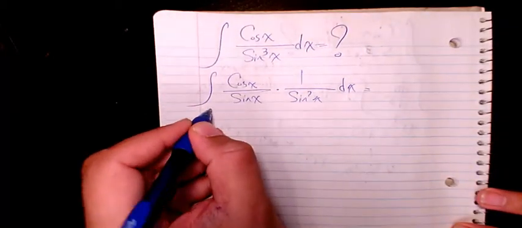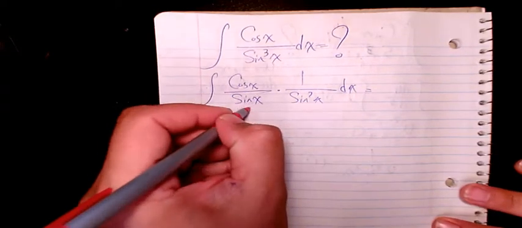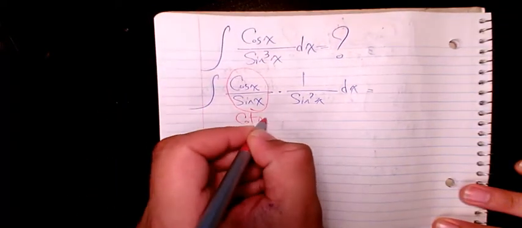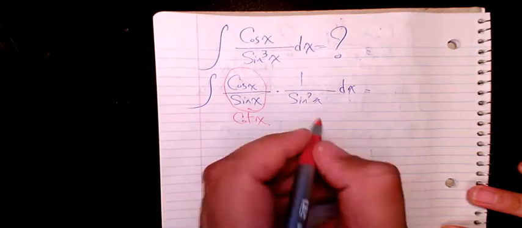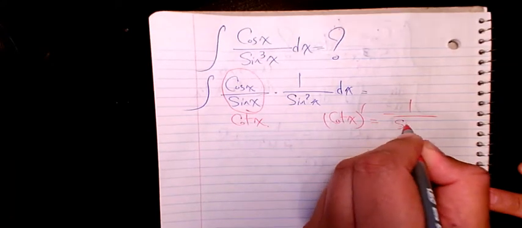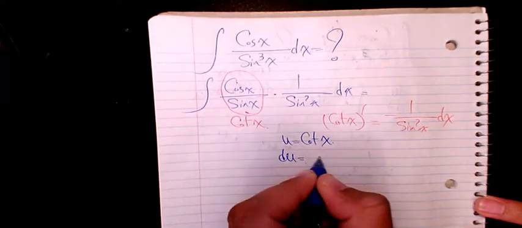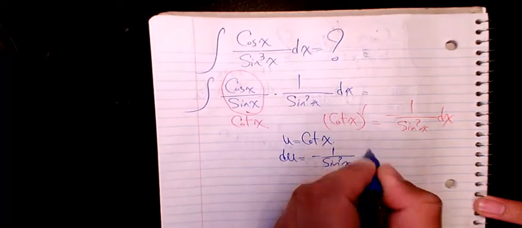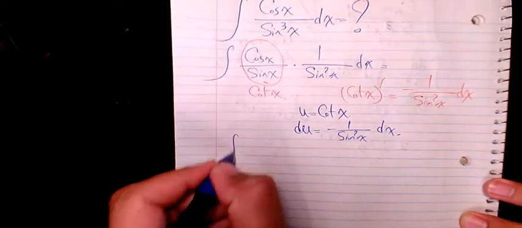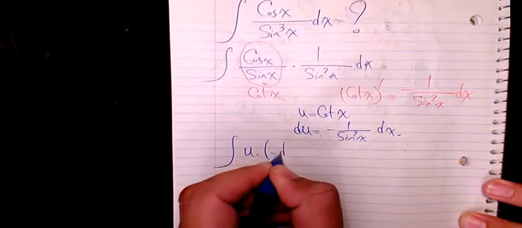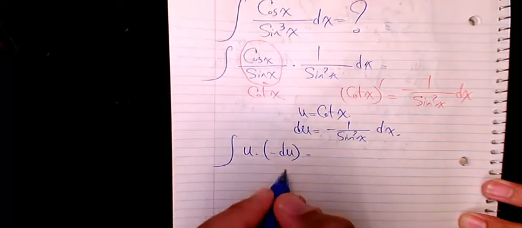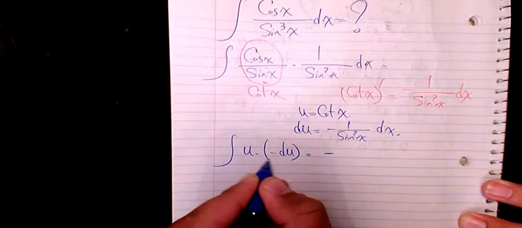Then I have cosine over sine as cotan x, and the derivative of cotan x is negative 1 over sine squared x dx. So if I consider u as cotan x, du will be negative 1 over sine squared x dx. So we will have u times negative du. So that changes to negative u du.